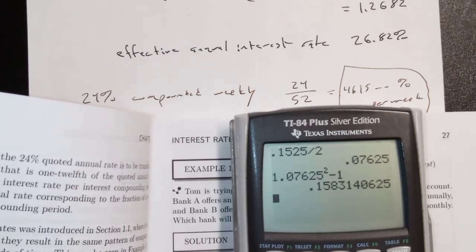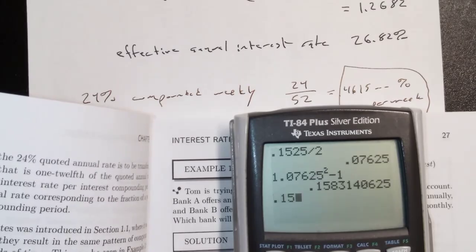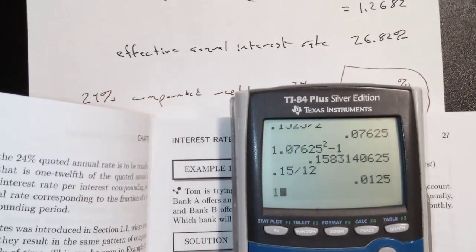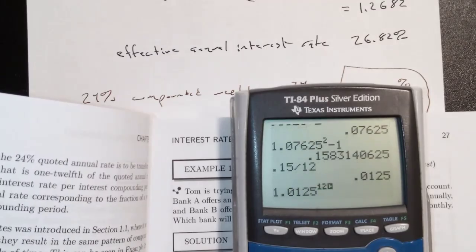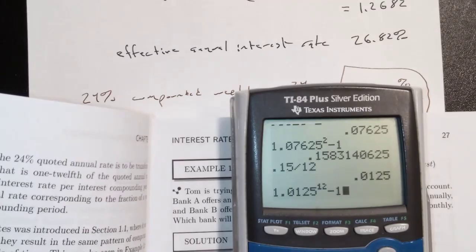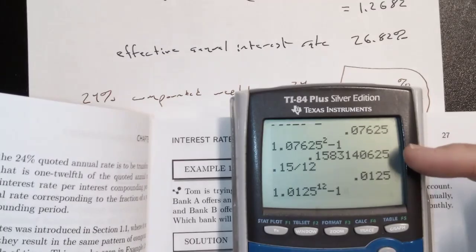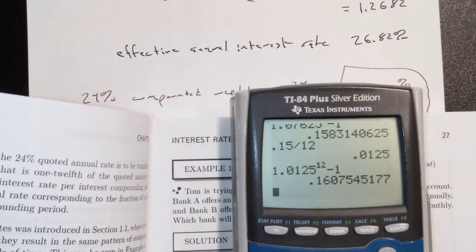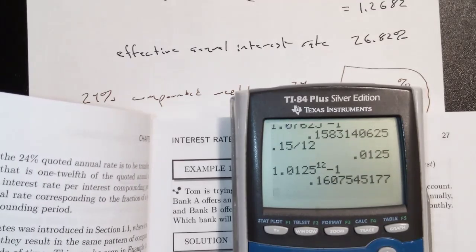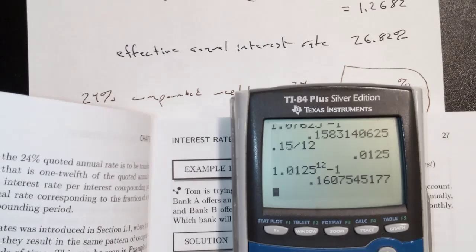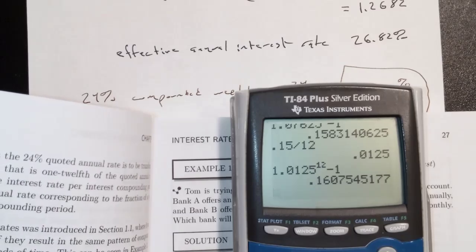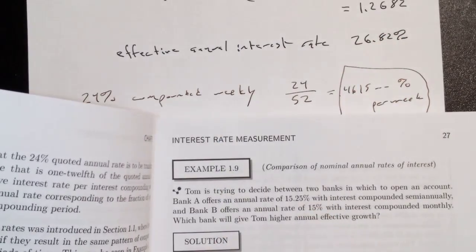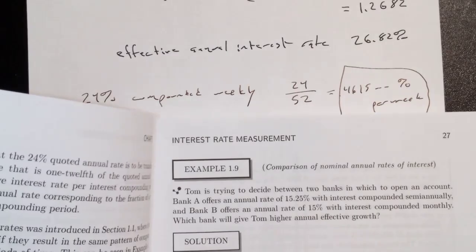What about the other bank? 0.15 divided by 12 is 0.0125, so 1.0125 raised to the 12th minus 1. That's bank A up there. This is bank B. I get almost 0.2% more out of bank B, even though it's got a lower nominal rate. Compounding frequency makes a big difference.